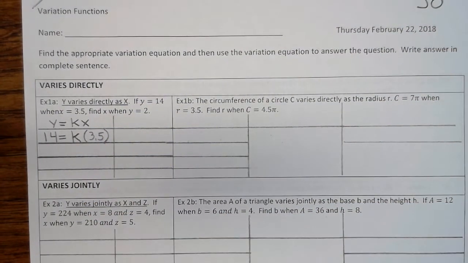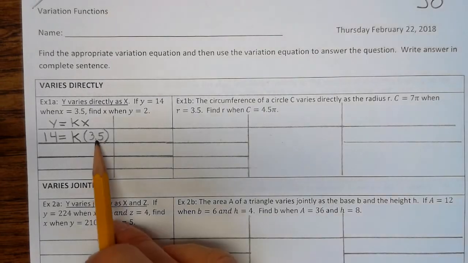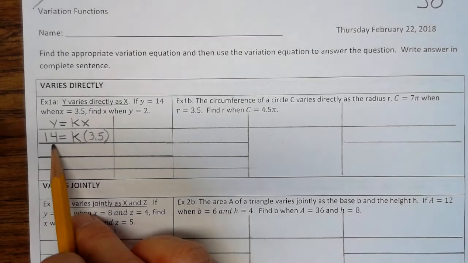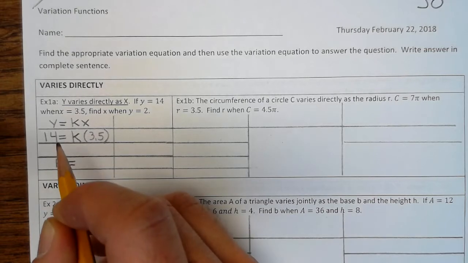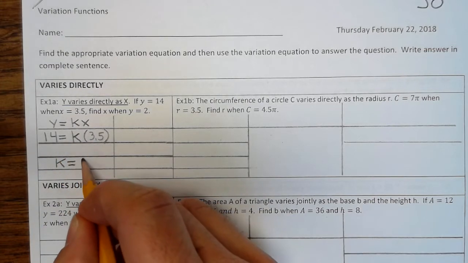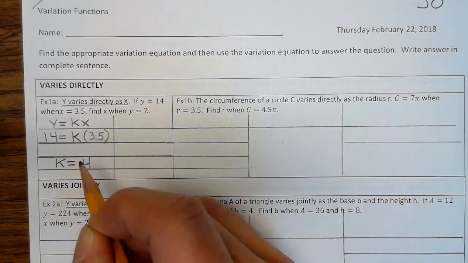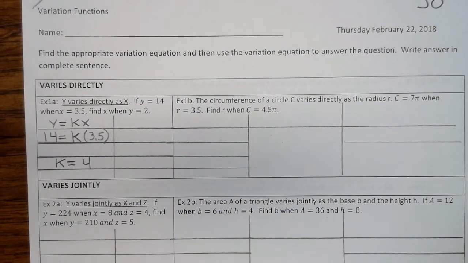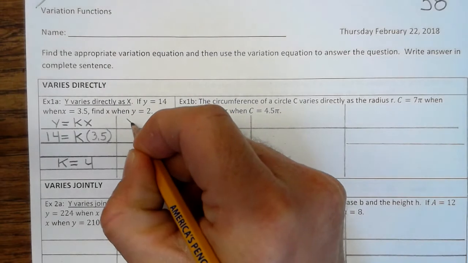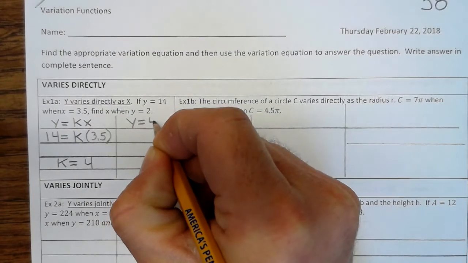Okay, so now you solve for k. You divide 3.5 by 14. And so k equals 4. So your equation is y equals 4x.